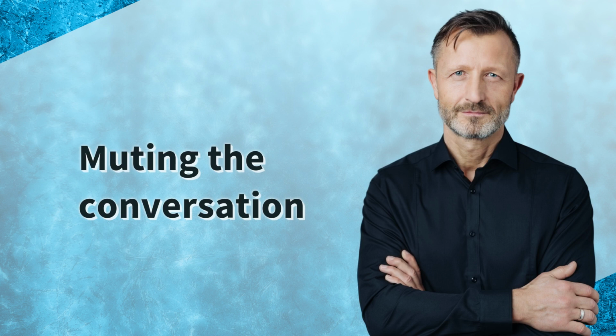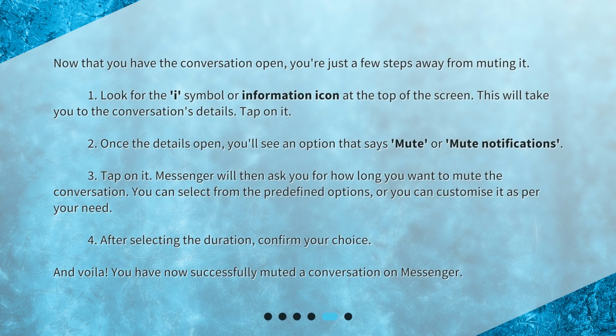Muting the conversation. Now that you have the conversation open, you're just a few steps away from muting it. 1. Look for the I symbol or information icon at the top of the screen. This will take you to the conversation's details. Tap on it. 2. Once the details open, you'll see an option that says Mute or Mute Notifications.